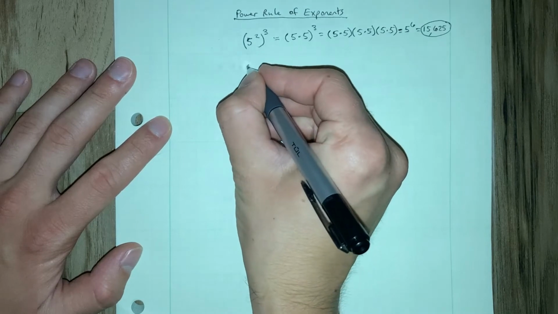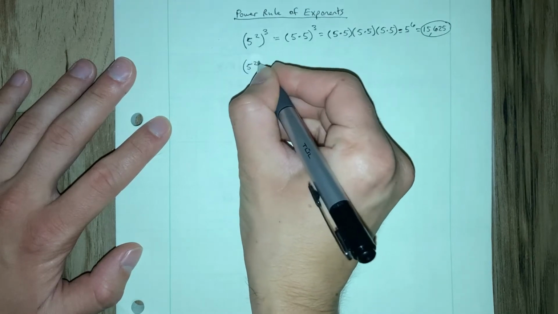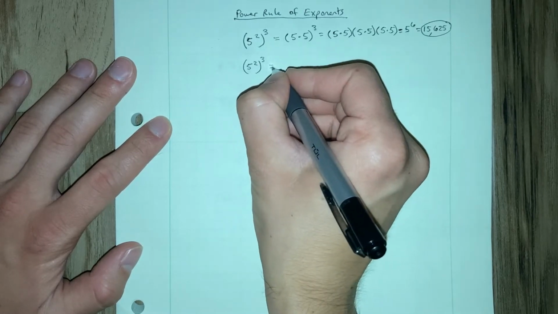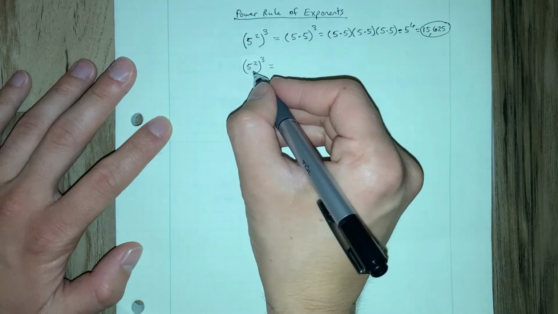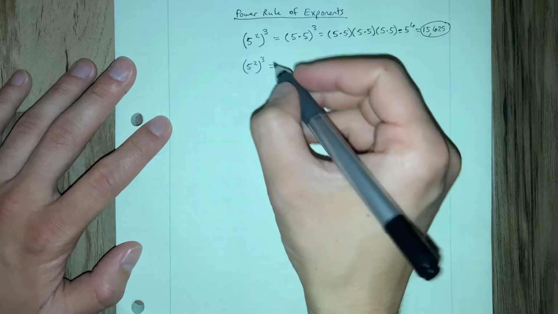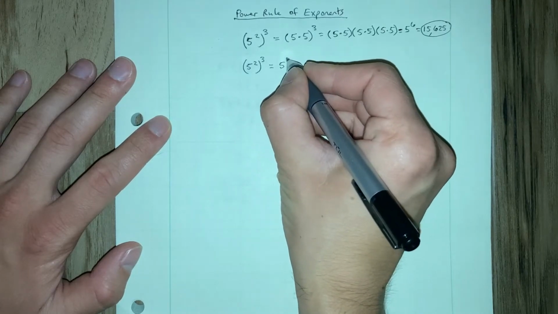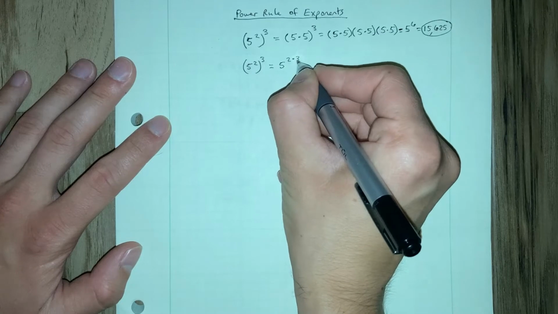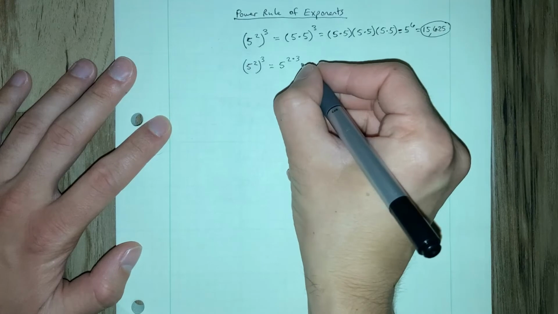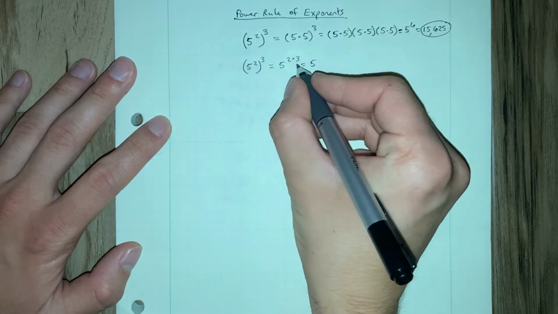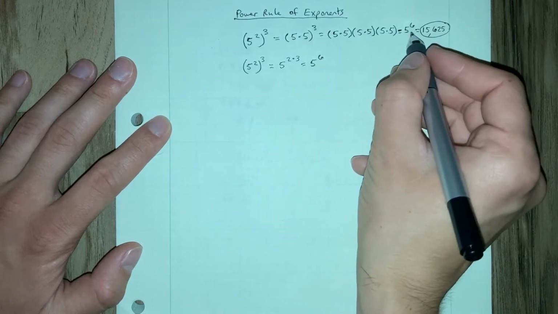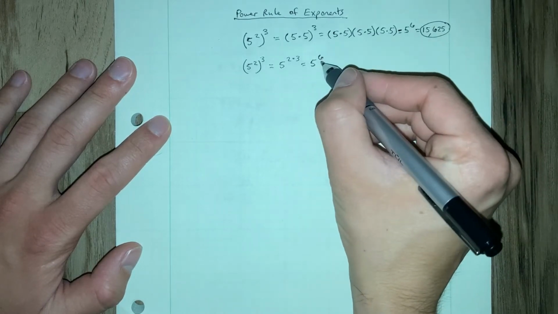So I'm going to write the same exact problem, 5 squared to the third, and the power rule of exponents says that if you have an exponent here and an exponent here, you can just multiply those exponents together. So we have 5 times 2 to the third. Okay, that's equivalent. Now we can simplify that. What's 2 times 3? That's 6. So now we have 5 to the 6th. And if we look up here, we got 5 to the 6th up here as well.